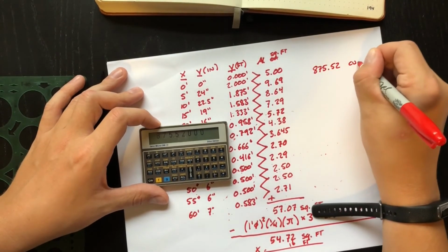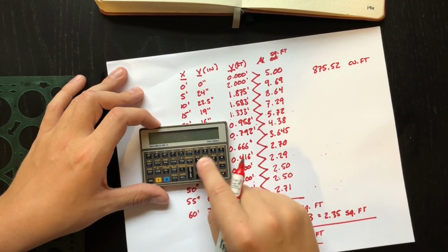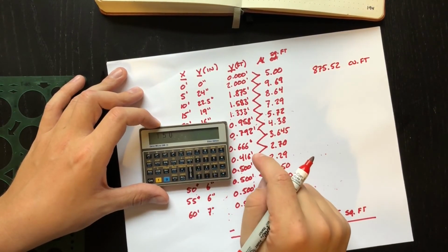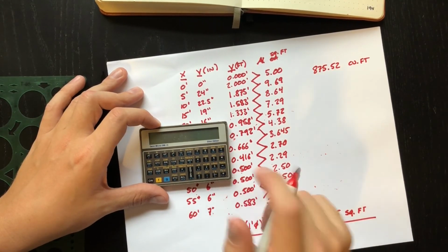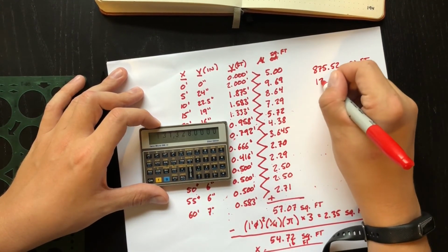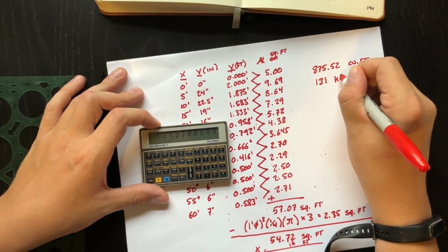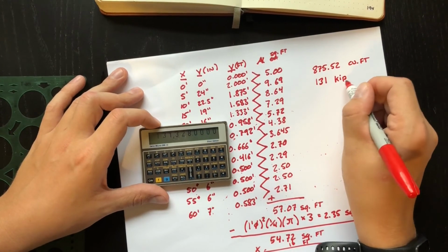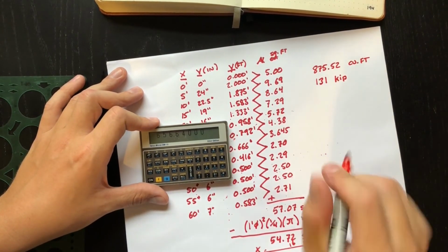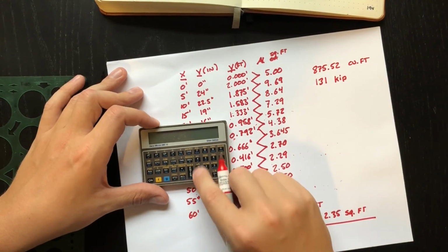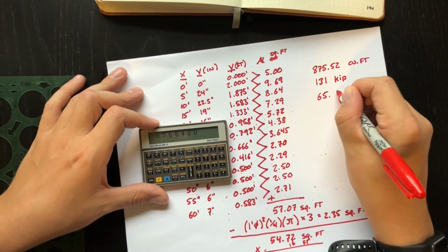If we go ahead and multiply by 16 feet to get our volume, we get 875.52 cubic feet. And if we again multiply by the density of 1.5 inch minus gravel, which is 150 pounds per cubic foot, we get 131,000 pounds. Sometimes that's referred to as kip, which is 1,000 pounds. We'll divide that by 2,000 to get tons, and we get 65.6 tons.